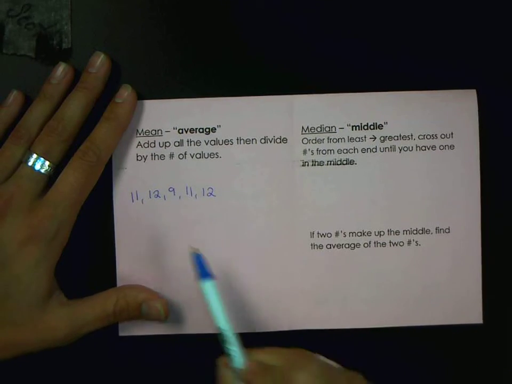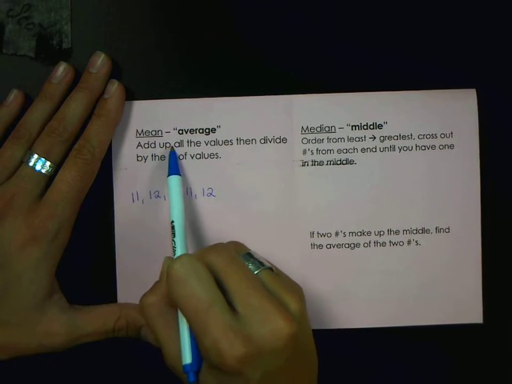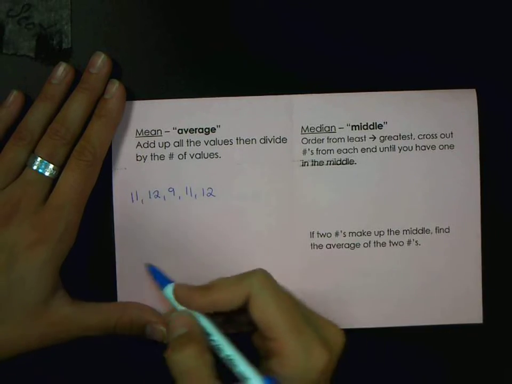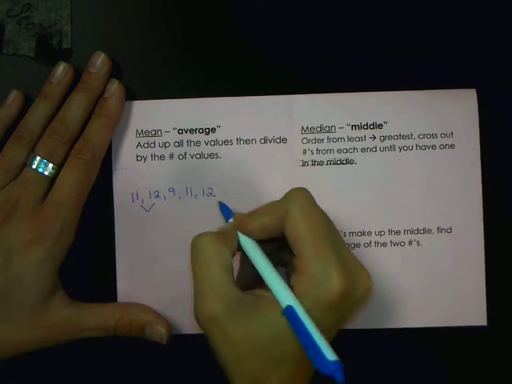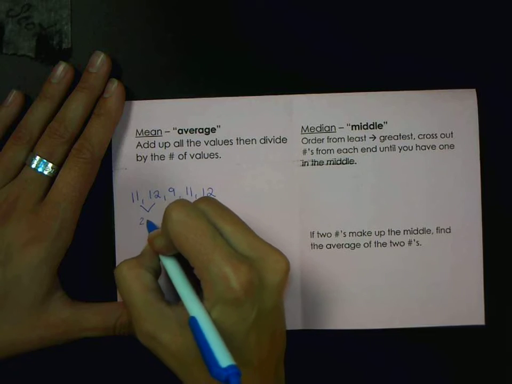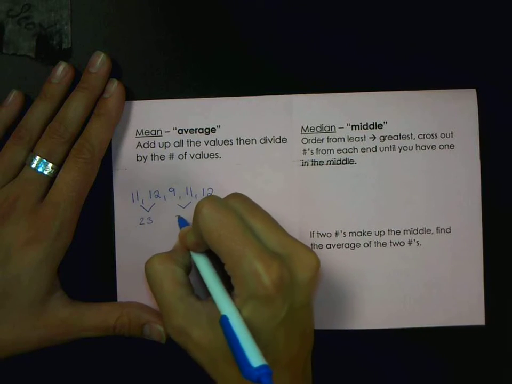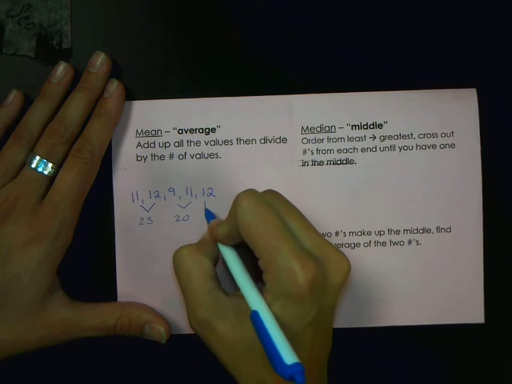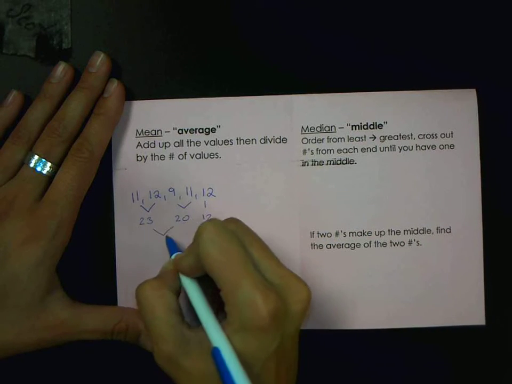Makes it easy. So 11 plus 12 is 23. I know 9 plus 11 is 20. And then I've got 12. Add these up. 23 plus 20 is going to be 43. And then I have the 12. 43 plus 12 is going to be 55. So that's my first step.